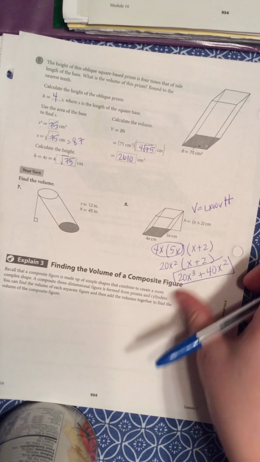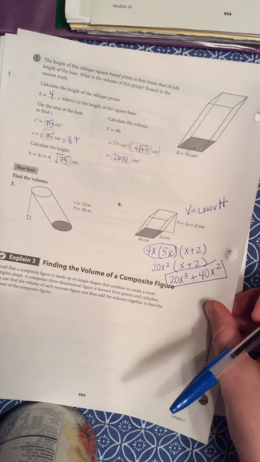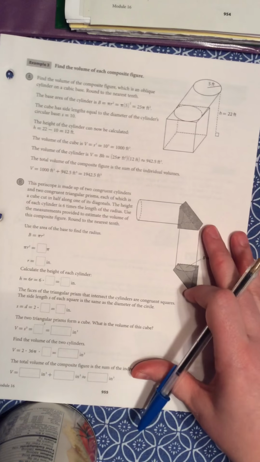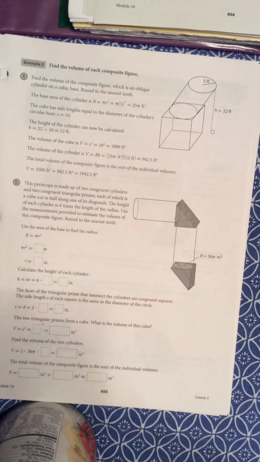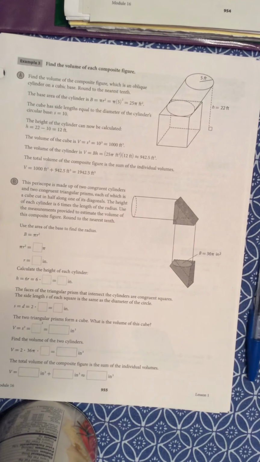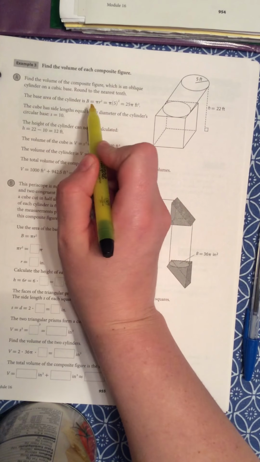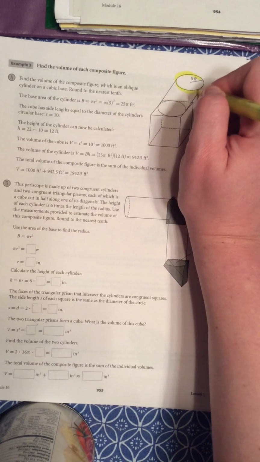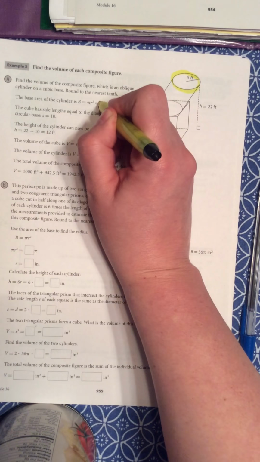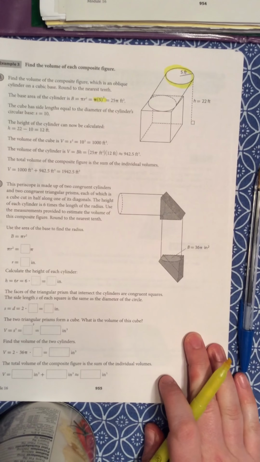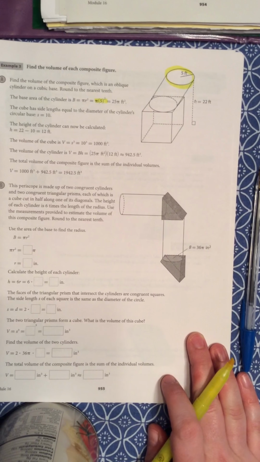Now, we're looking into what's called composite figures. Composite figures are just multiple shapes stuck together. So in this case, we've got a cube on the bottom and an oblique cylinder on the top. What they've done is they've taken the volume of the area of the base. This is our base of our cylinder, which is our 5, times our pi. So pi r squared is a circle, so 25 pi.